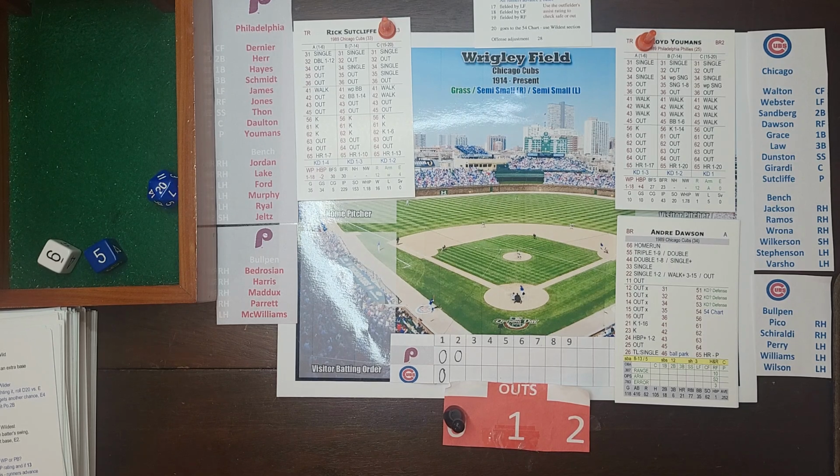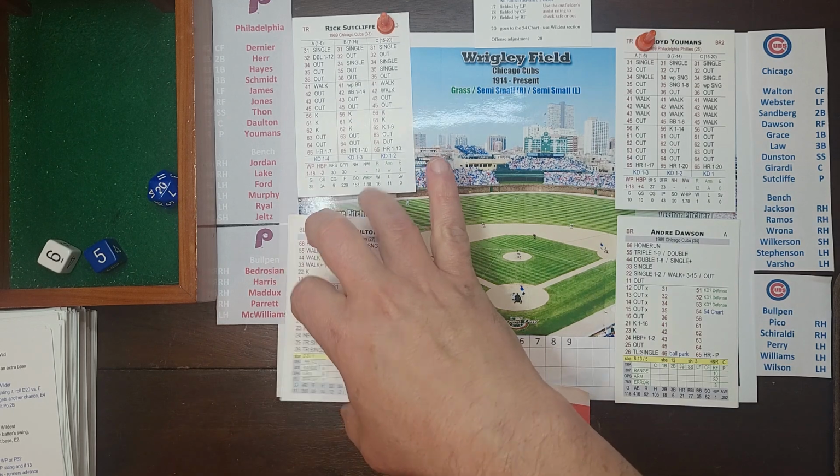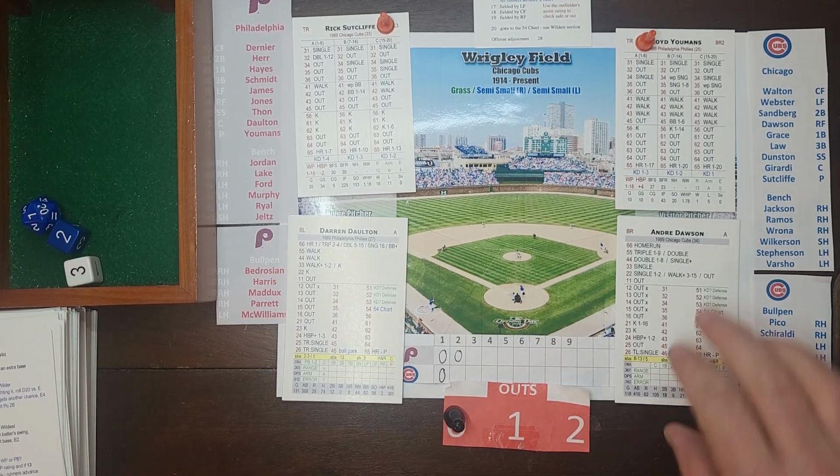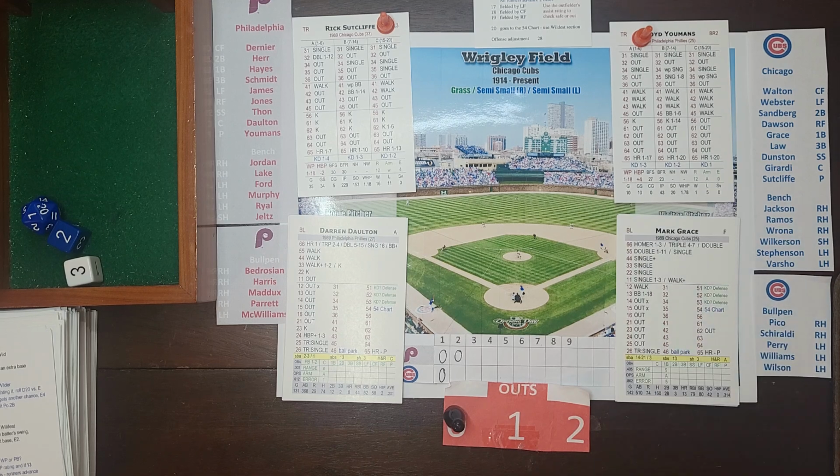And for the Phillies, it'll be Darren Daulton leading off next inning, followed by the pitcher, Mr. Yeomans, using that generic card. Here's the Hawk, Andre Dawson, to lead it off against Yeomans. 23 for Dawson is a straight-up strikeout on his card, so 1 away. Second strikeout in a row for Yeomans, and here's Mark Grace.